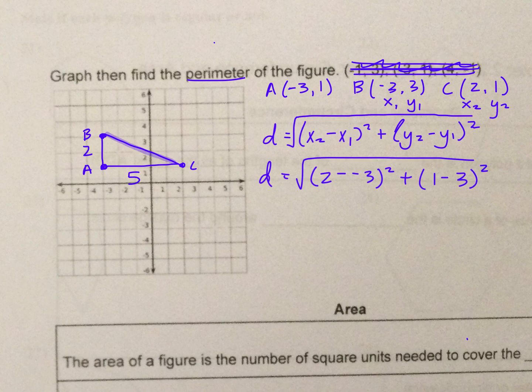So when you type that in your calculator, you're going to come up with d equals the square root of 29. Okay, but that tells me nothing because I have a 2 and a 5. So if I type square root of 29, I get an approximate answer of d equals 5.39.